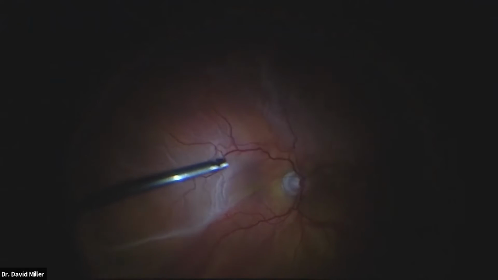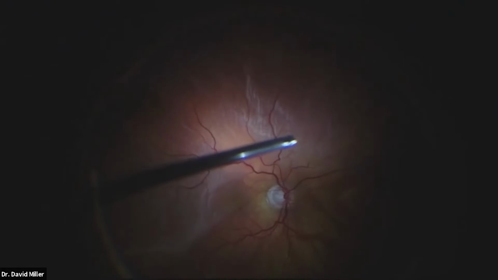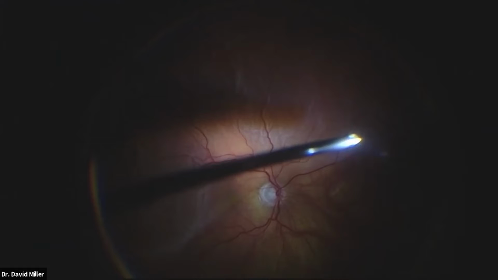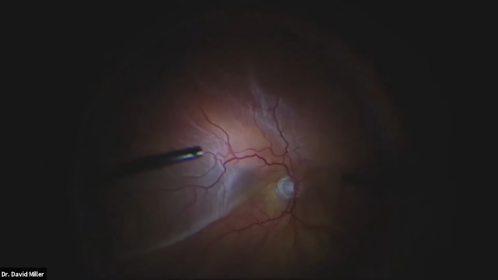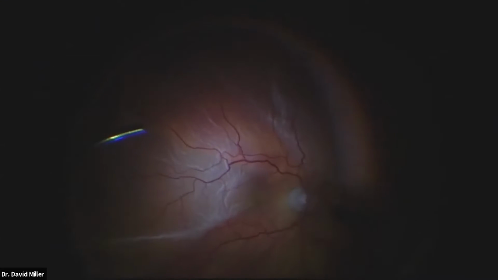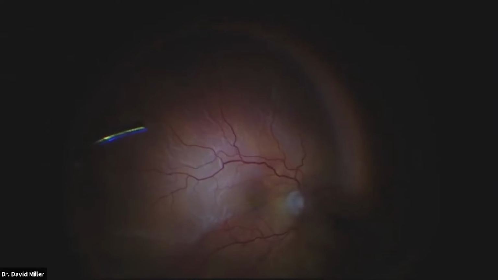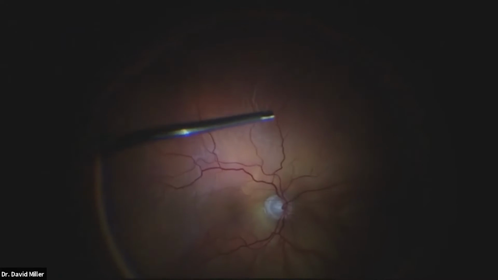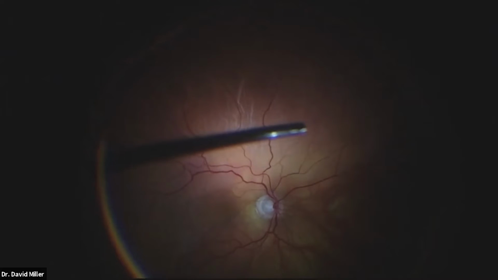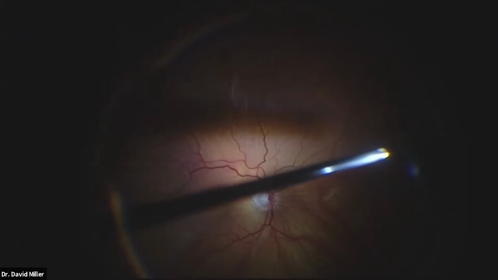So we're gonna let the eye kind of re-inflate. Mike's gonna bump the pressure up for me a little bit. I suspect the bed's high, or the bottle's not high enough. Because I normally don't sit this high.